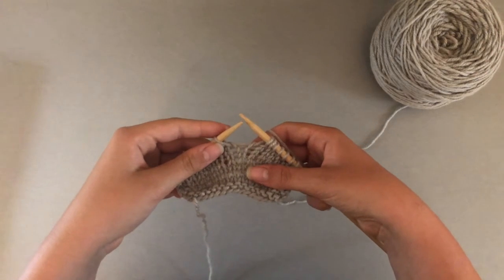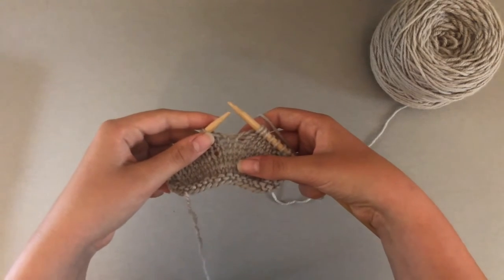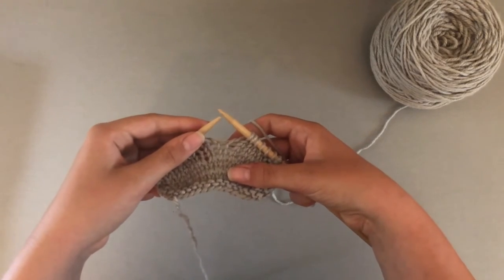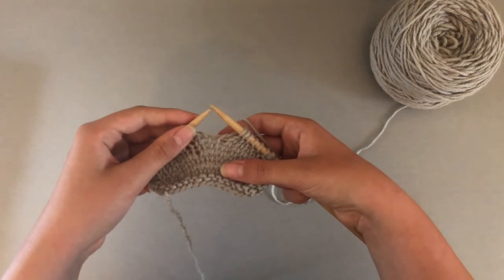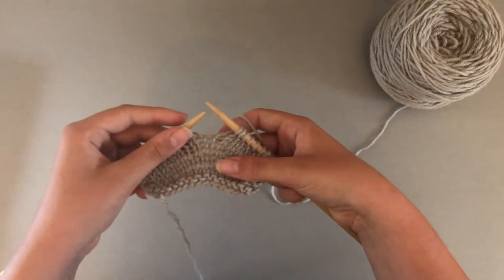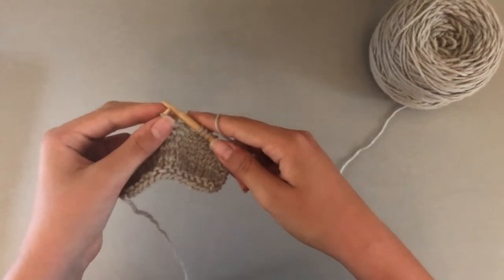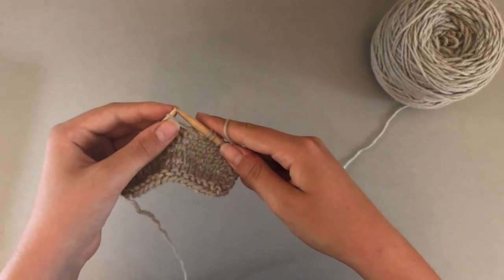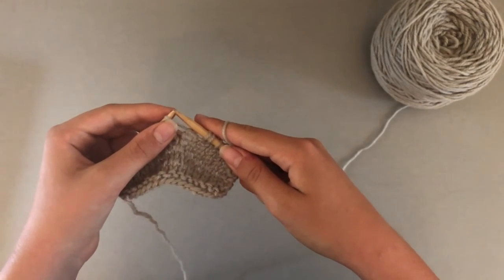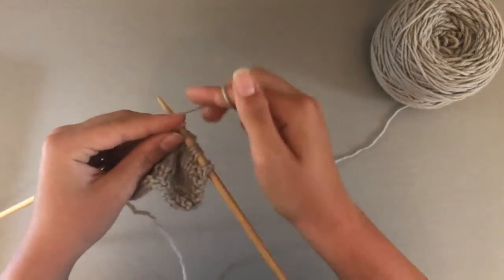We're going to learn how to make one left. This is the mirror image increase to the Make One Right, and it slants to the left. To make this stitch, you want to slide your left needle under the bar between the stitches from front to back. Then, you're going to knit into this new stitch on your left needle, but instead of knitting it normally as you did for the Make One Right, you're going to knit through the back loop.